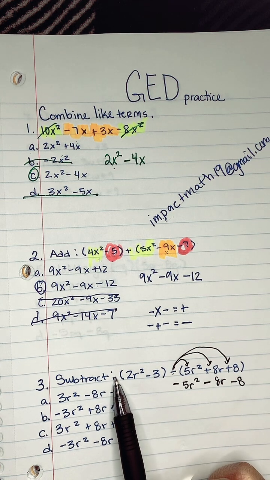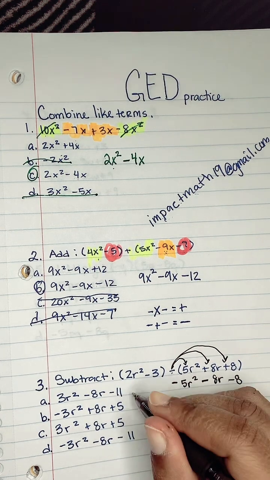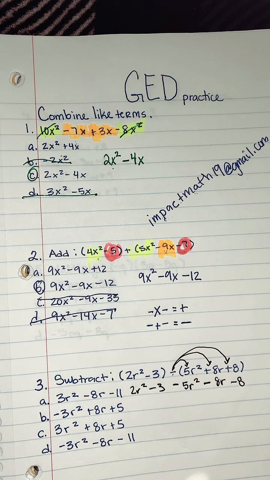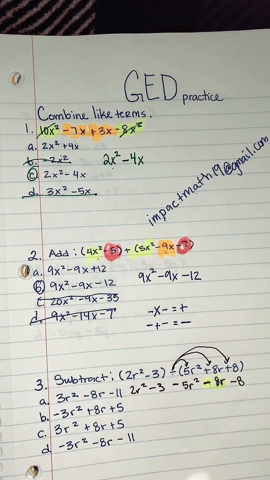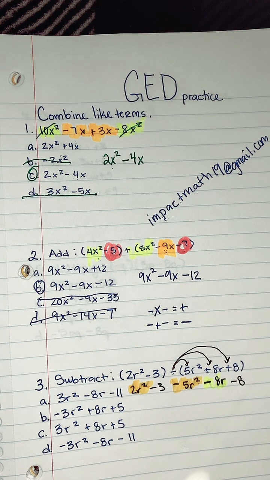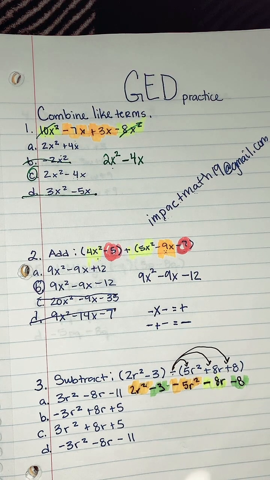Now, see how we have no negative sign in front of this parenthesis? So we just drop this down. So we could do 2r squared minus 3. All right, now I can start talking about some like terms. Well, I have this negative 8r. I have 2r squared and a negative 5r squared. And our last like term is this negative 3 minus 8. Okay.